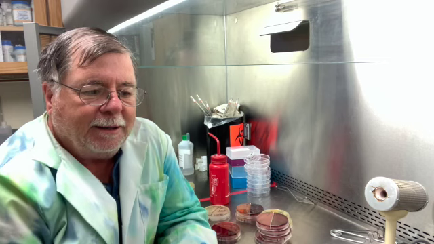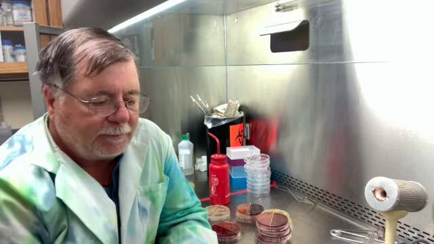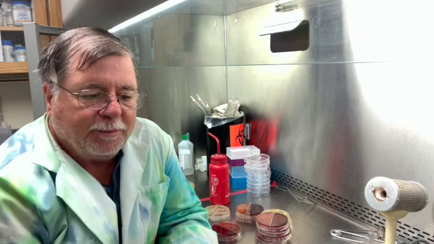Hi class. Today we're going to finish up the eosin methylene blue or EMB agar and MacConkey agar. The MacConkey agar and EMB agar are classified as differential media and selective media. The differential media means that it differentiates between coliform and non-coliform, so bacteria that grow in the gut or the colon or the large intestine, and those that don't grow in that, normally. And so differential media separates those two classes.